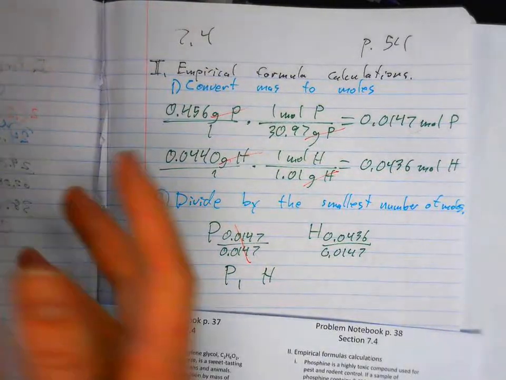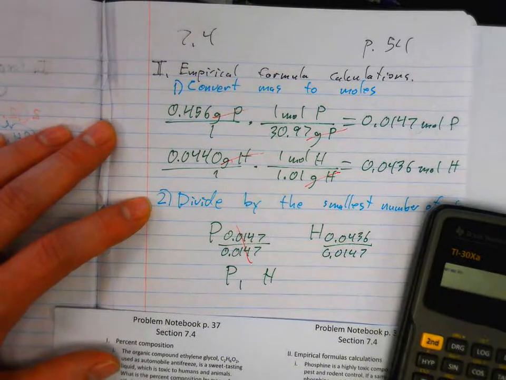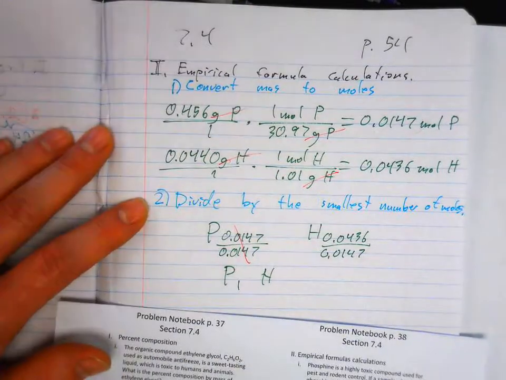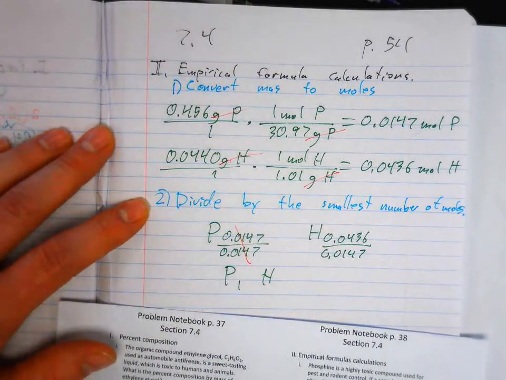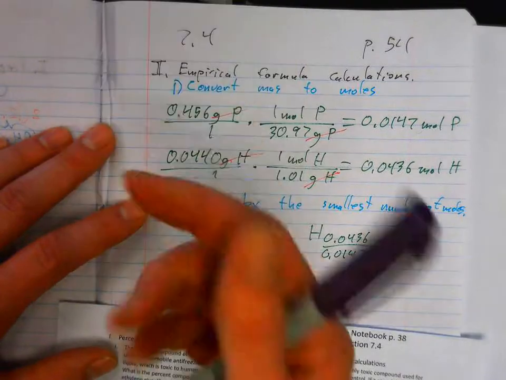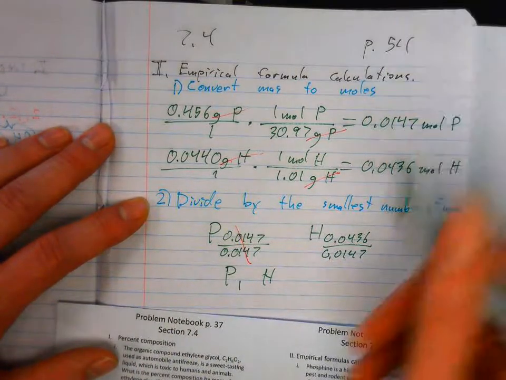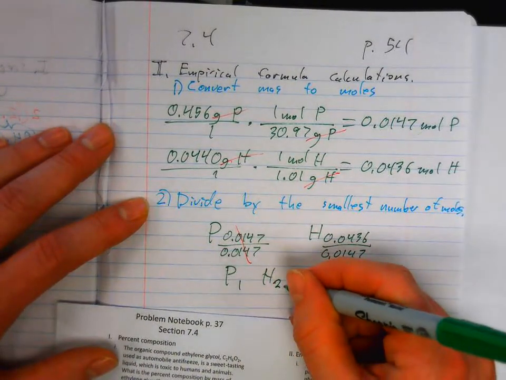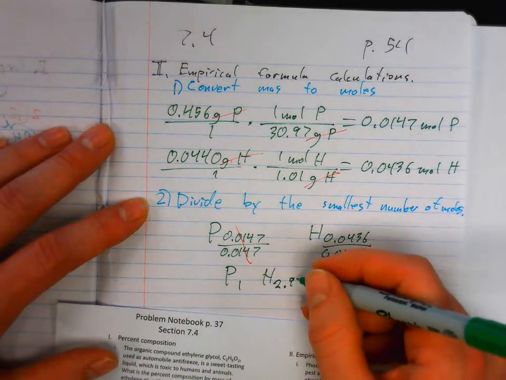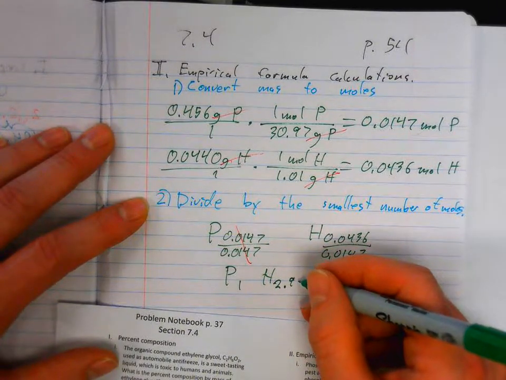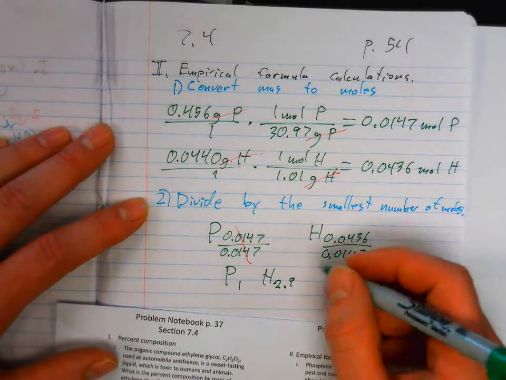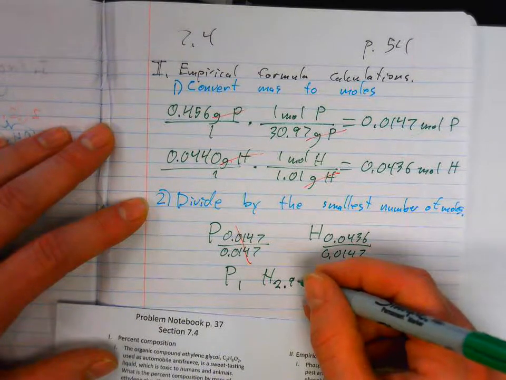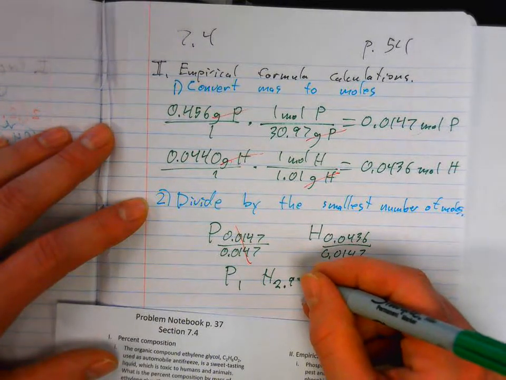Hydrogen, let's divide those numbers. 0.0436 divided by 0.0147. That comes out to 2.965, or we could round that to 2.97.